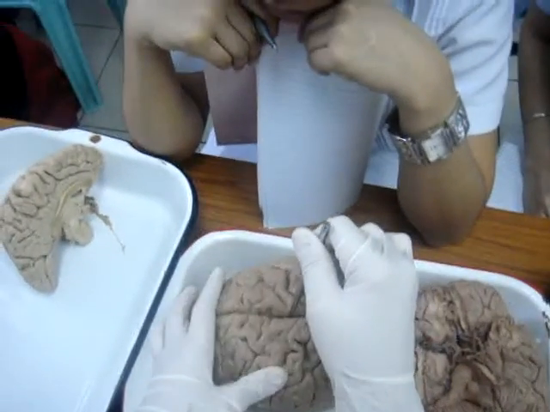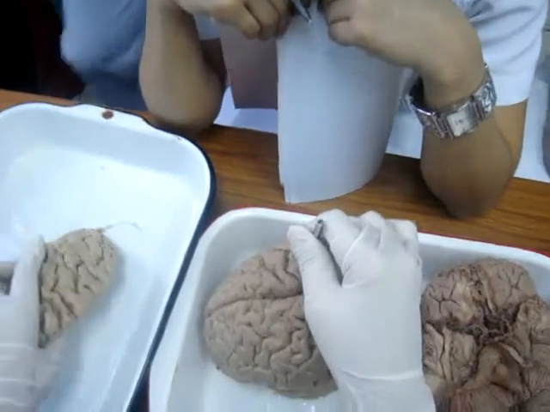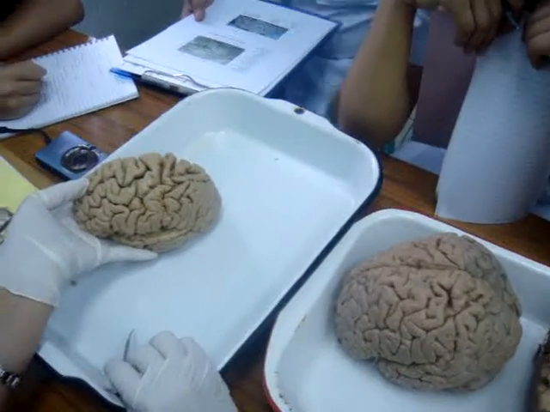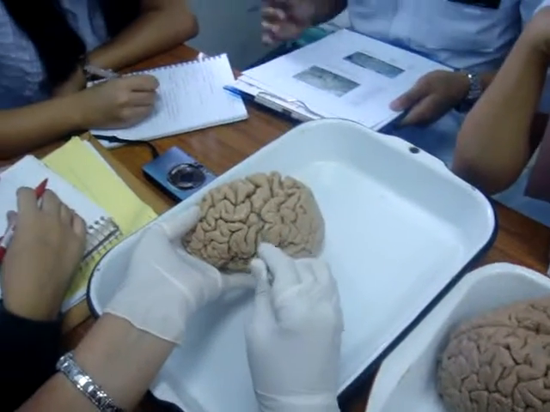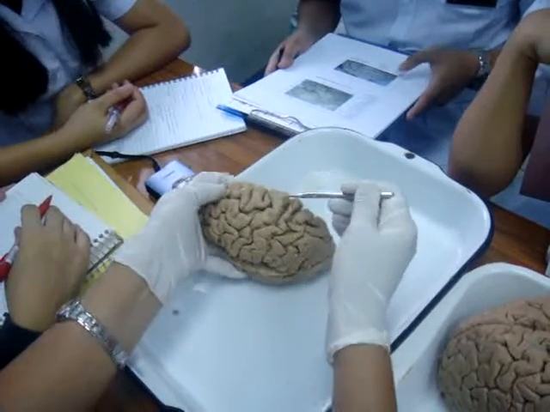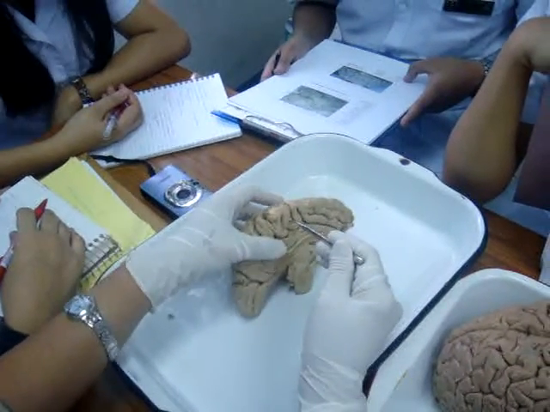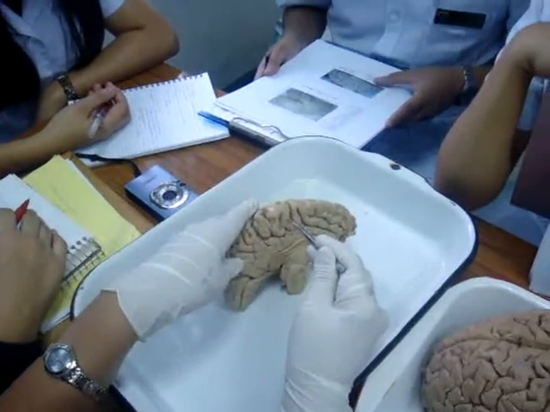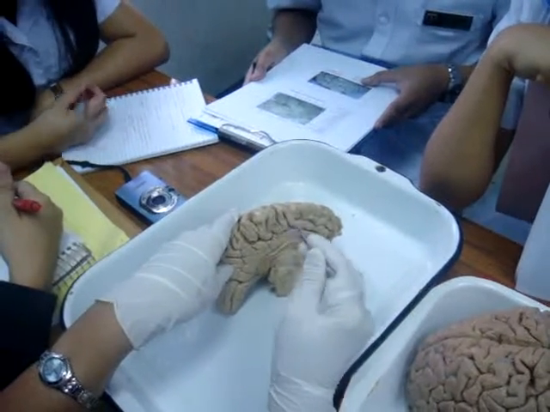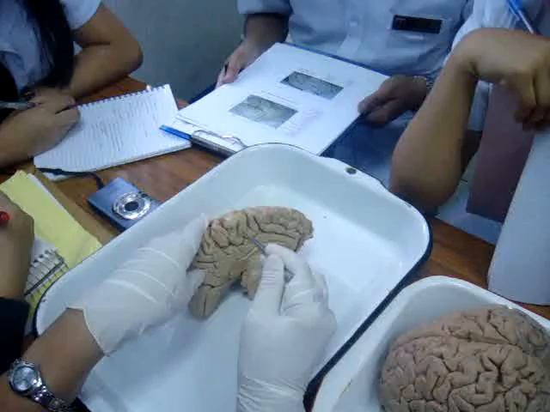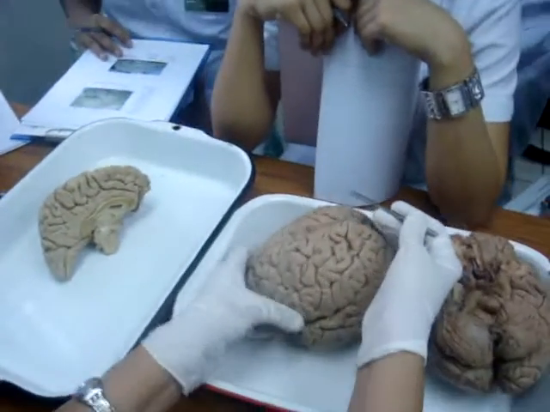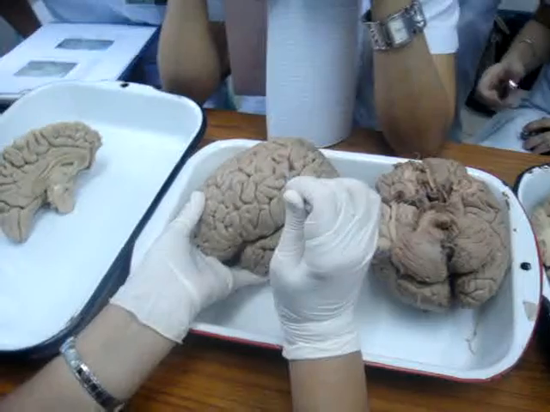So if we see it here, if this were your central sulcus of Rolando, and this is your precentral gyrus, this region of the medial surface would be where you have the buttocks, the genital region and the lower extremities. Okay? So that is the homunculus of your precentral gyrus or motor area.